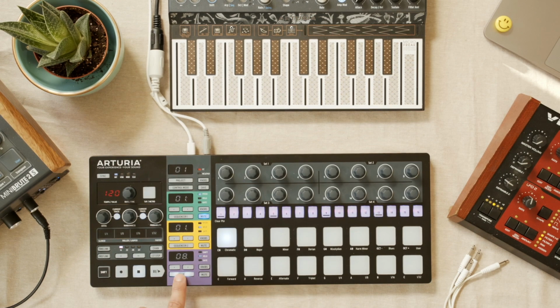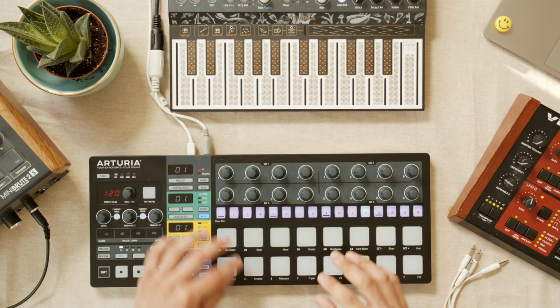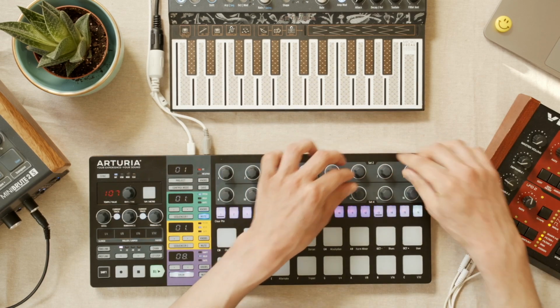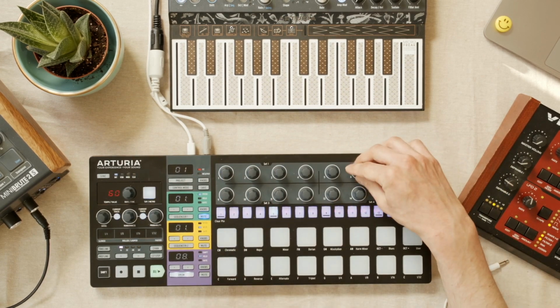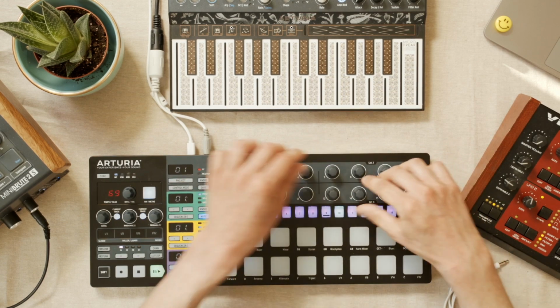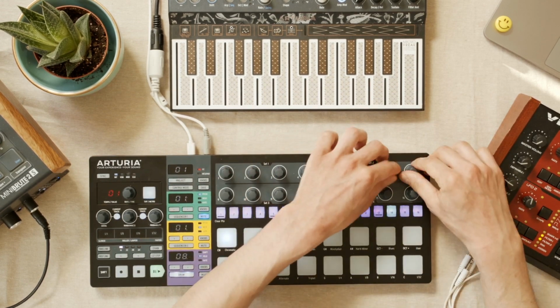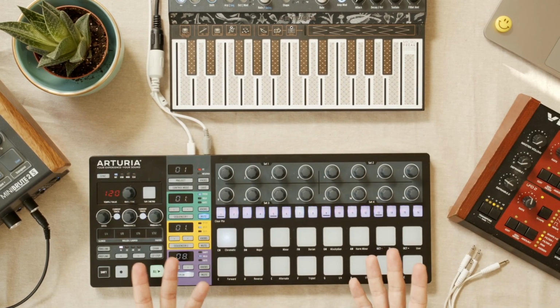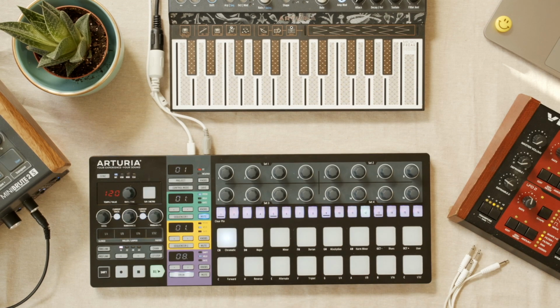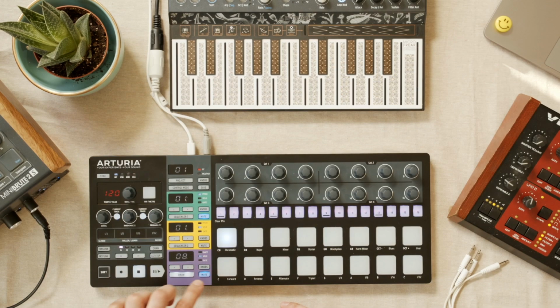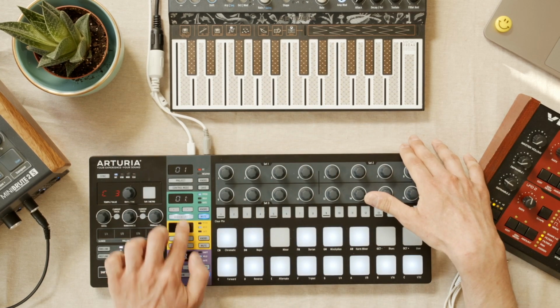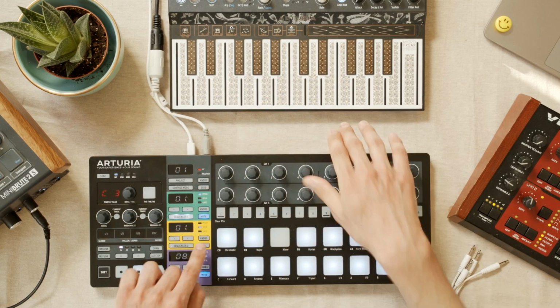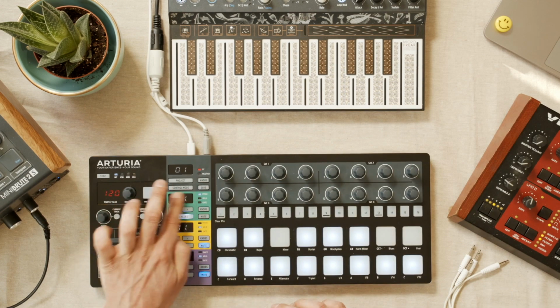So if we set it to velocity and now change those knobs, you can probably hear that some of the steps became a bit more quiet. So now it's a bit more live and natural. It has a natural shuffle to it. Another mode that is available for those knobs is the gate mode. So you can change the gate information of the programmed steps.